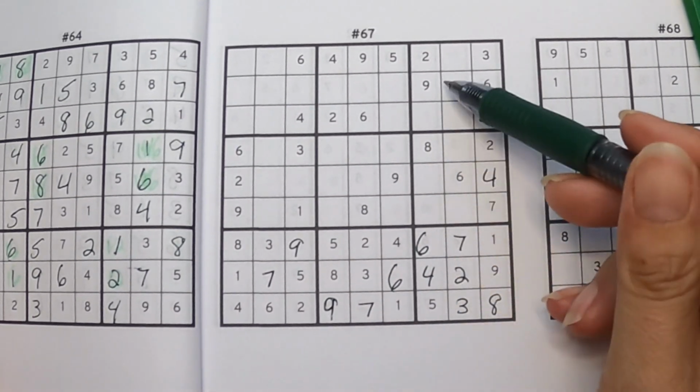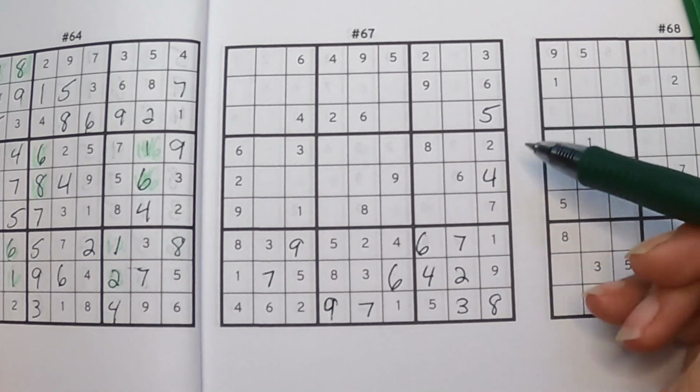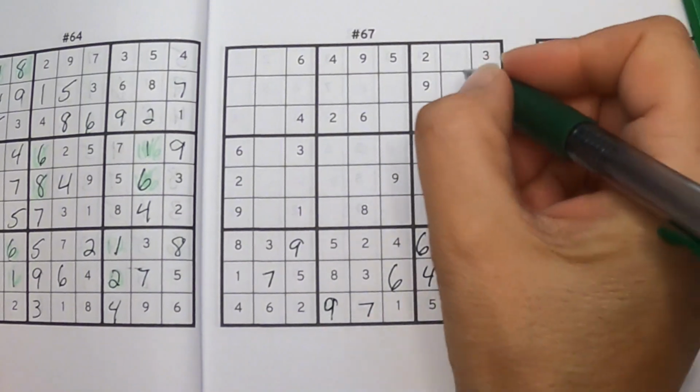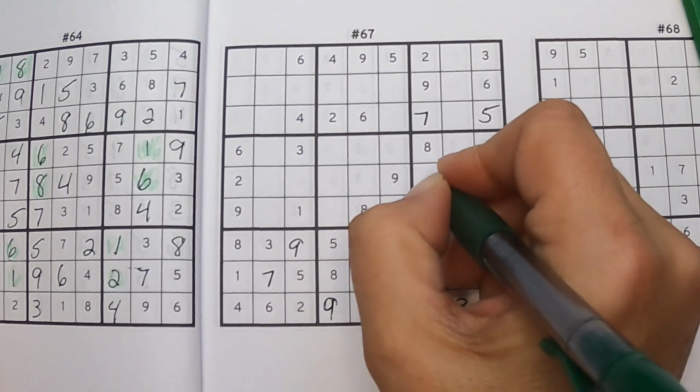For this column, we're missing 1, 3, and 7. We've got 7 covering these two boxes, so our 7 must be here. We've got the 1 here, so 3, 1.